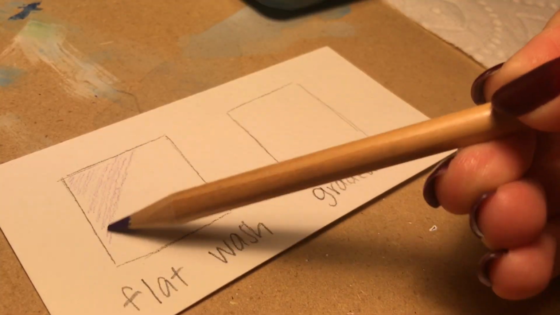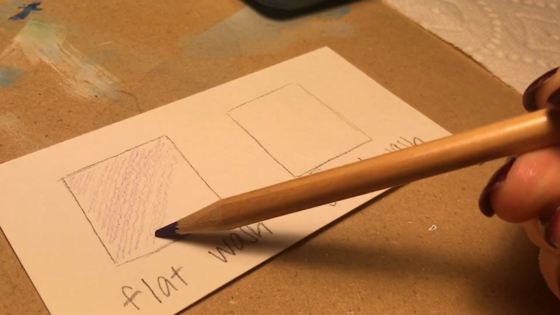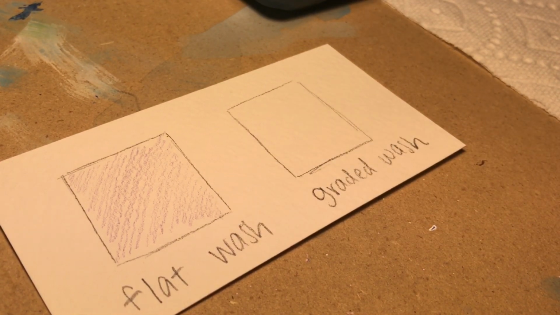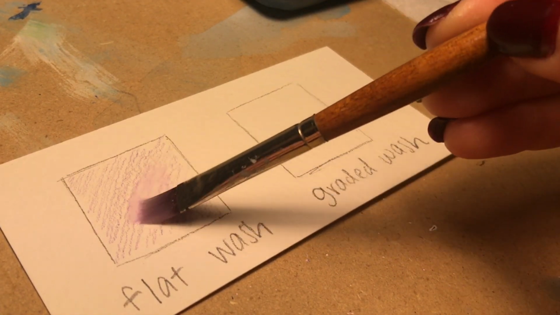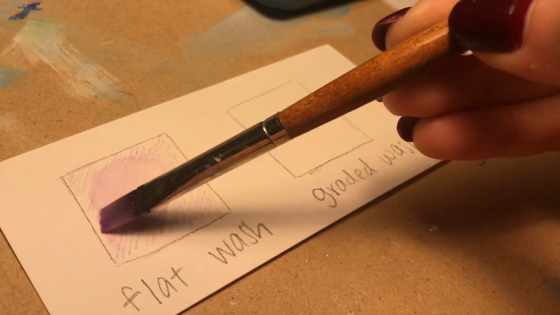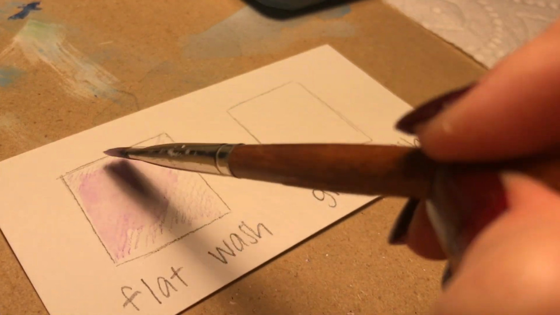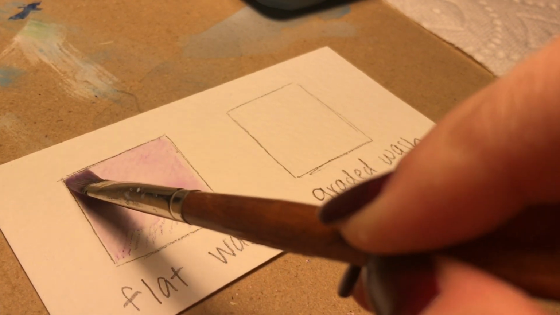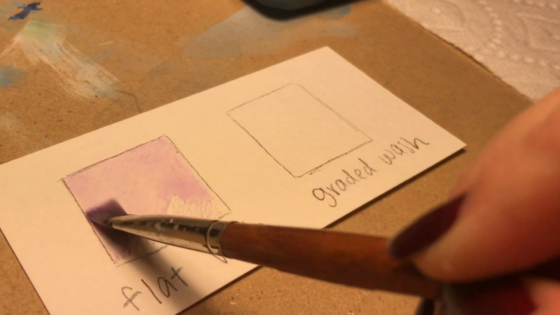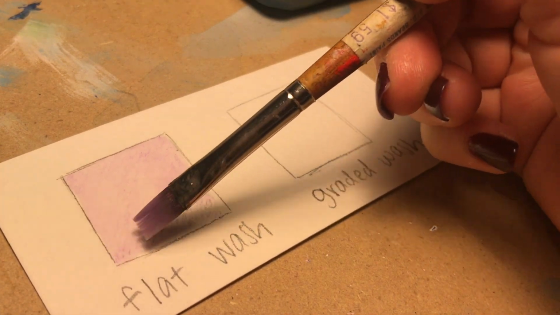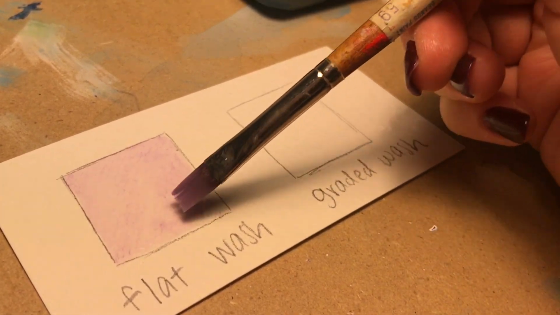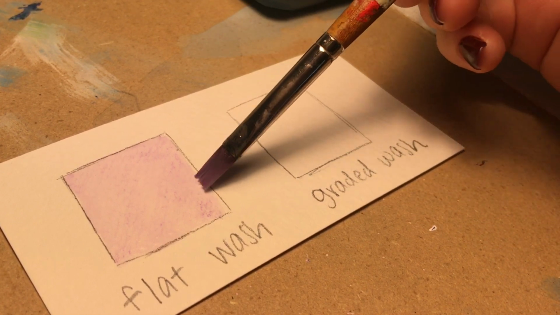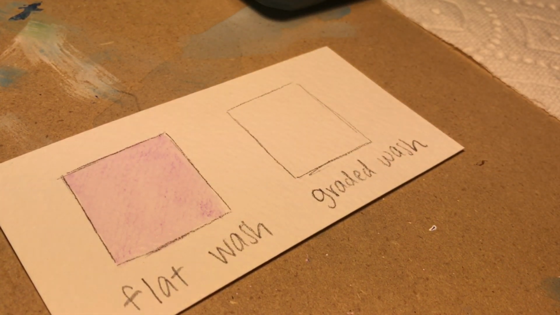This is going to be exercise 1 in your workbook. Go ahead and grab a small piece of watercolor paper, draw 2 boxes on it, and write flat wash and graded wash. For your flat wash, you're just going to apply an even coat of watercolor pencil, dry first, and then you're going to grab a container with water and a paintbrush. Dip your paintbrush in the water just a little bit, and then spread your watercolor around in that flat wash so that it's all one value.